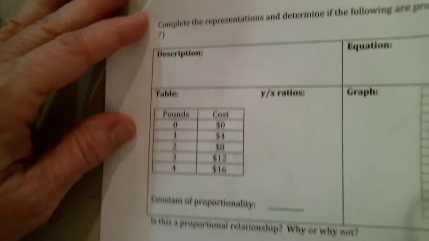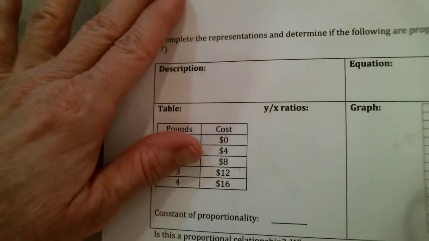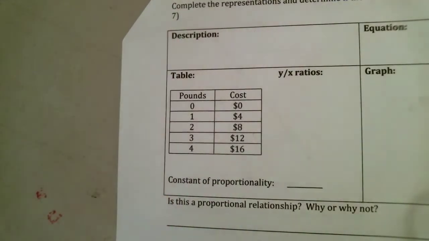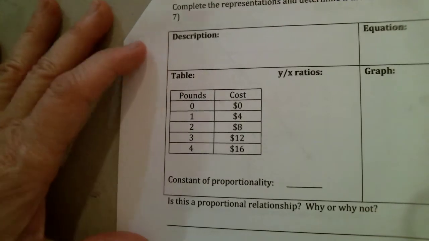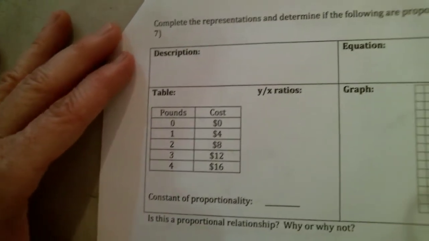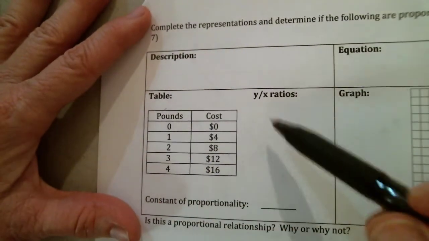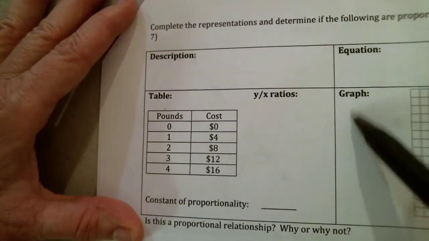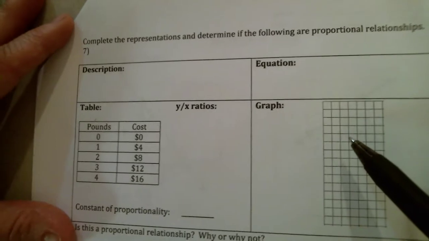On the last page, you'll probably notice that I had the numbering wrong on this test, but I fixed it since then. So it's number 7, but I think it says something like 11 or 12 on this page. So we look at the table, and it says complete the representations and determine if the following are proportional relationships.